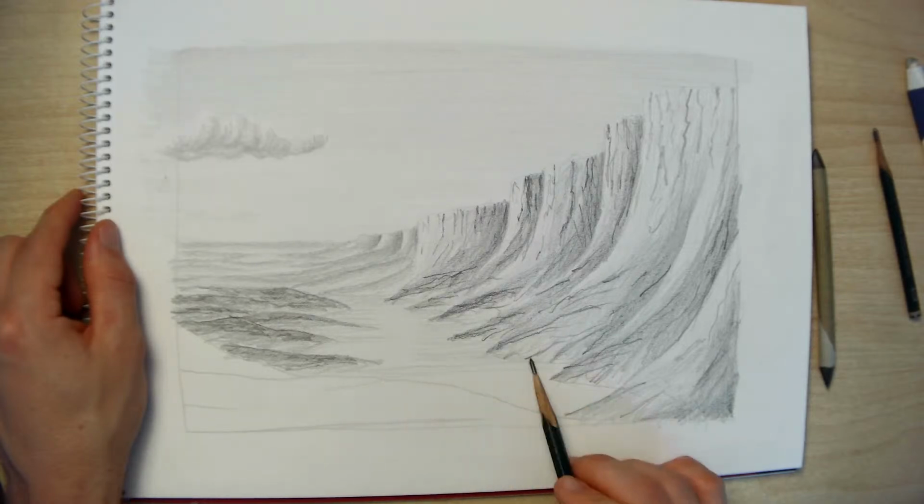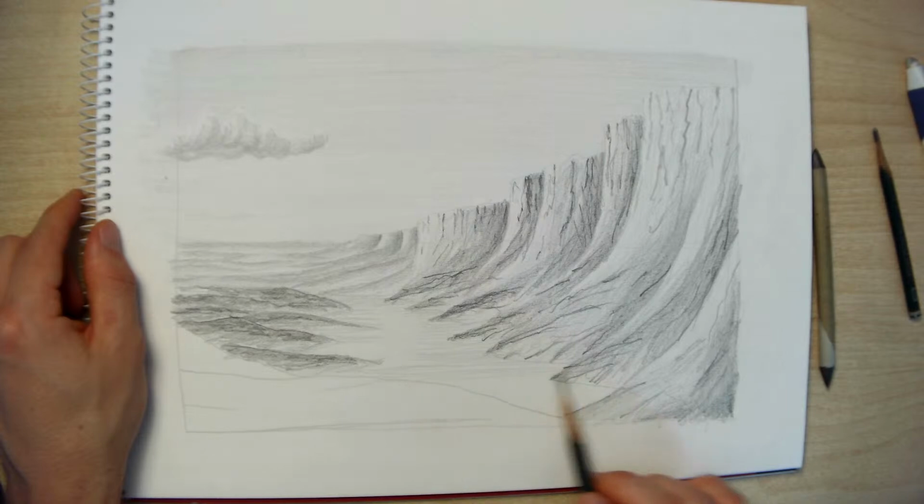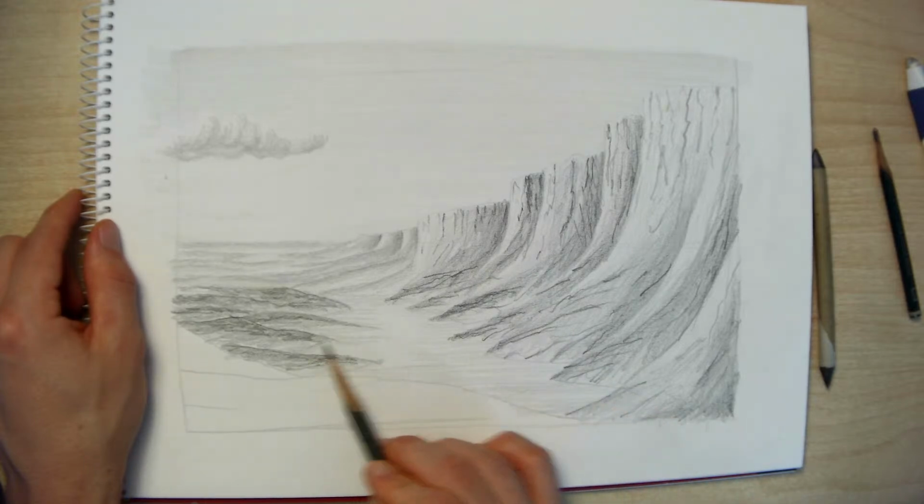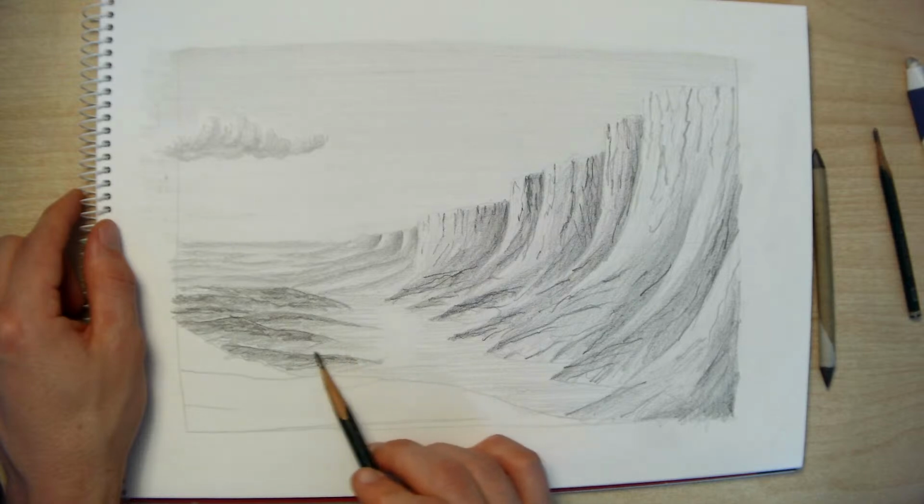And down here, where there's no reflection, I just make a lot of horizontal lines. Complete the lines right here.